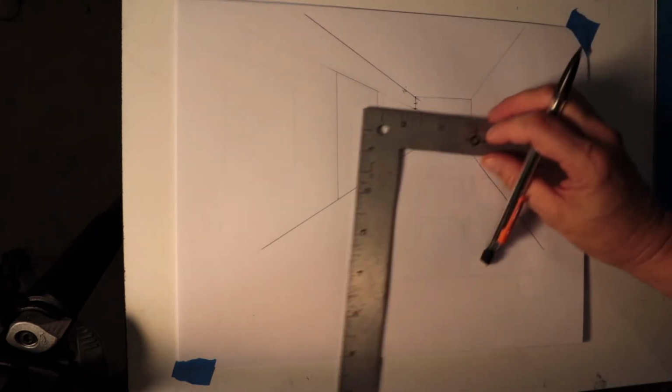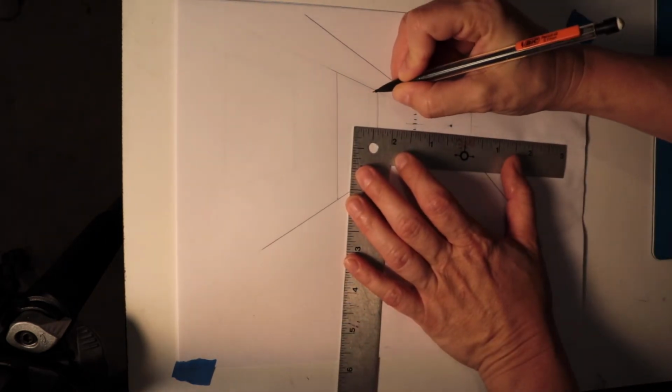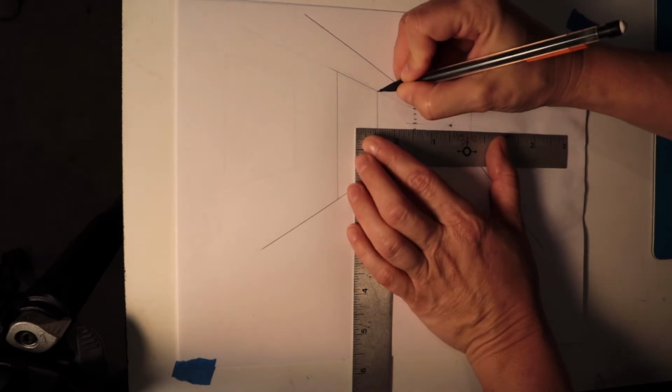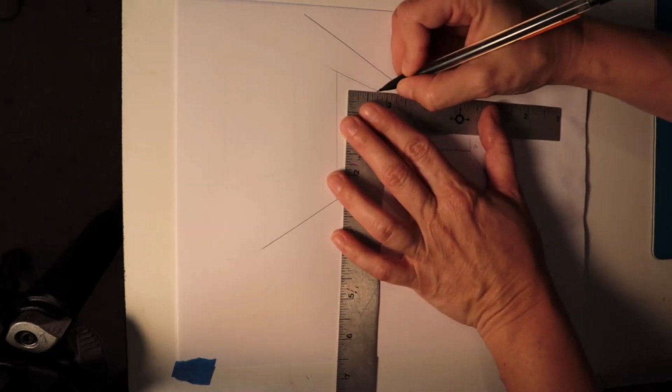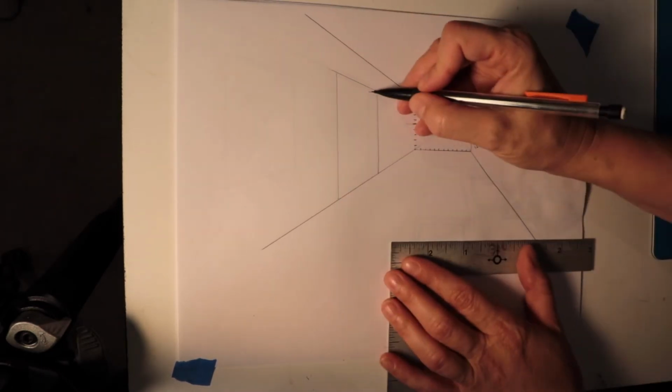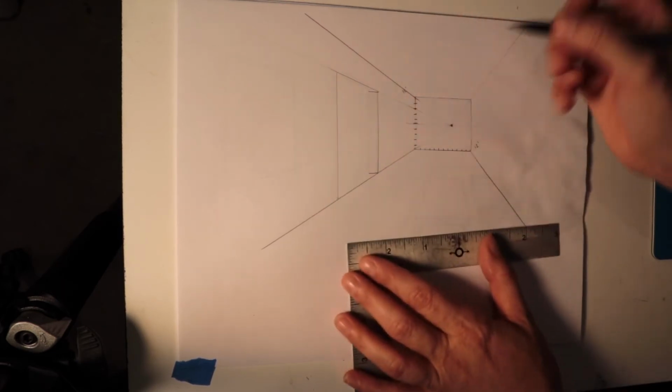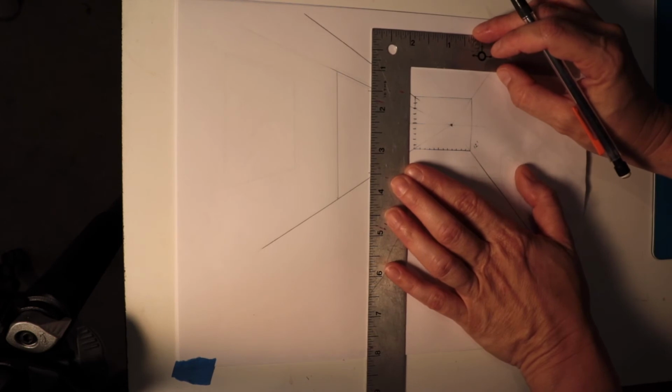So I'm going to come over to this corner right here, and since we know that in a one-point perspective, the horizontals are always straight, true horizontals, I'm going to come from this corner with a horizontal about the thickness that I want my wall to be, and then I'm going to do the same thing here at that corner, and then I'm going to connect them with a vertical.